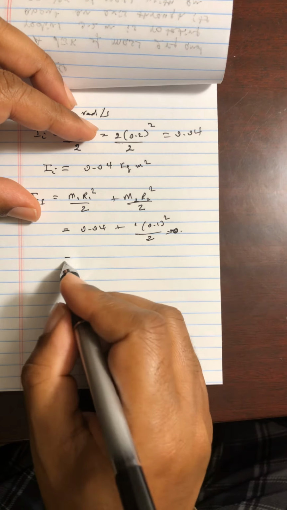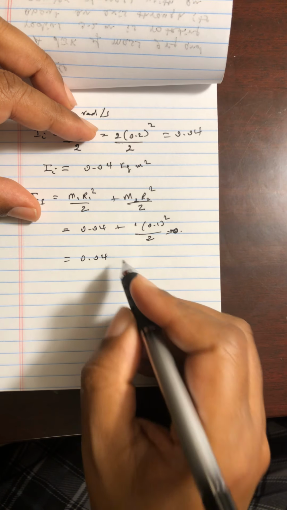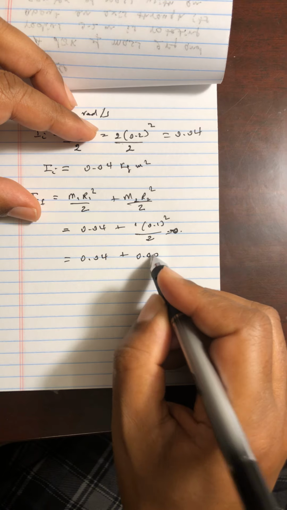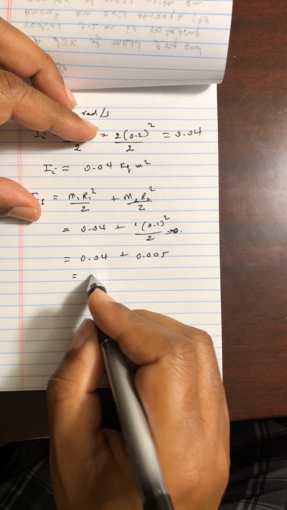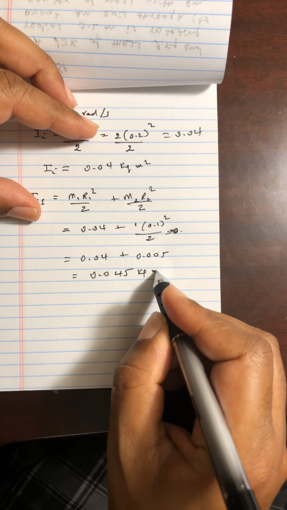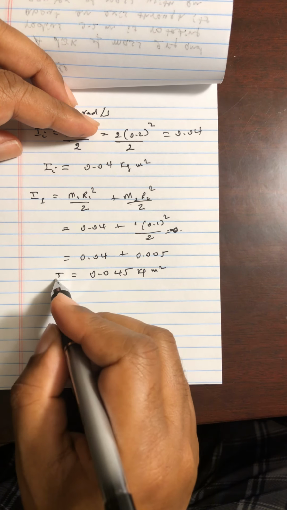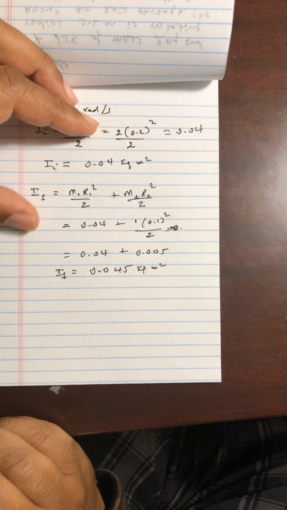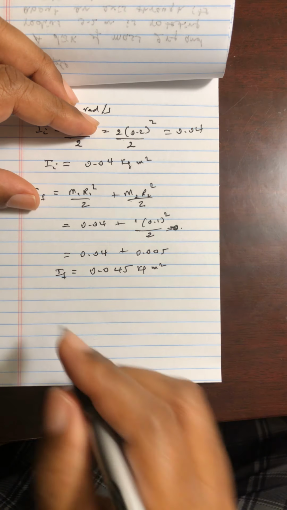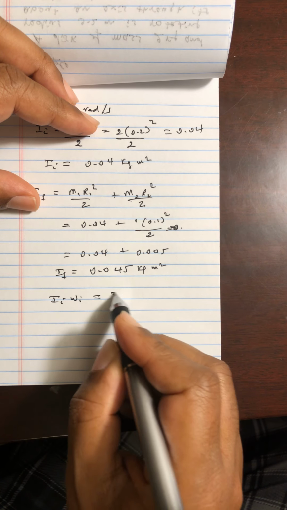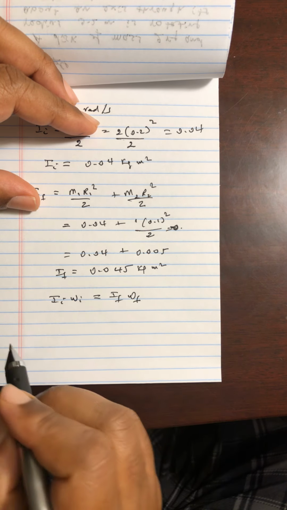So this is 0.04 plus 0.005, which is 0.045 kilogram meter squared. So that is the final moment of inertia.